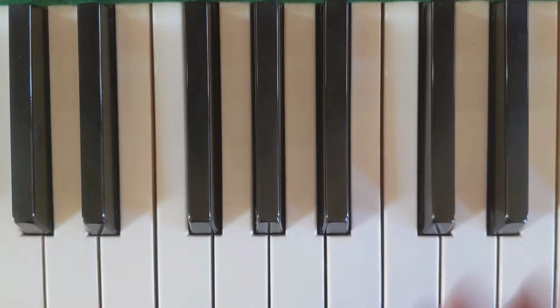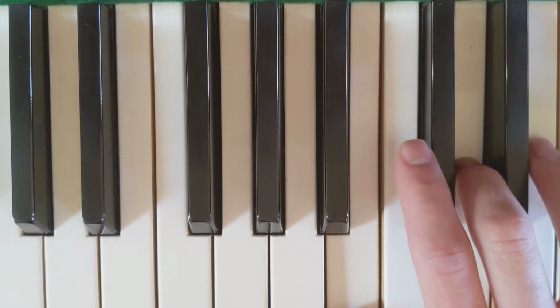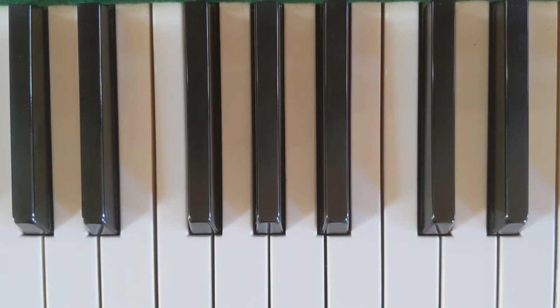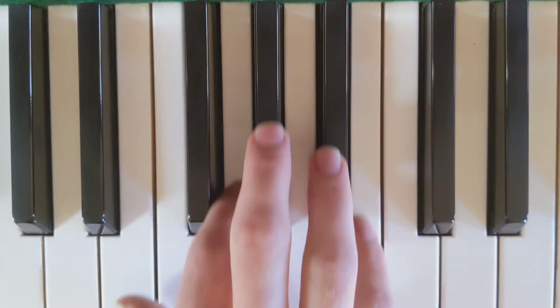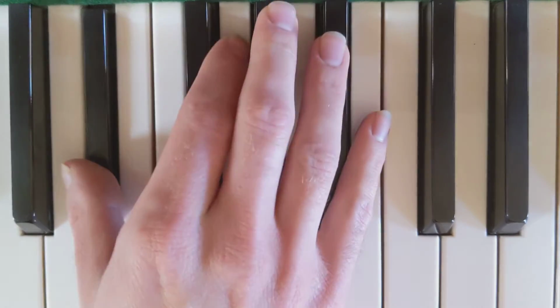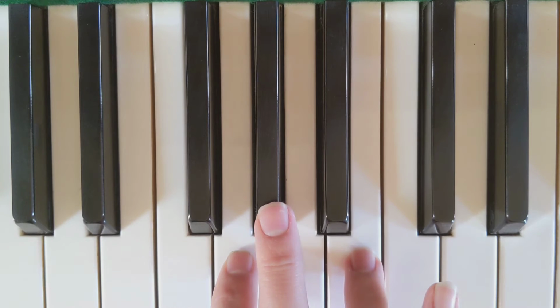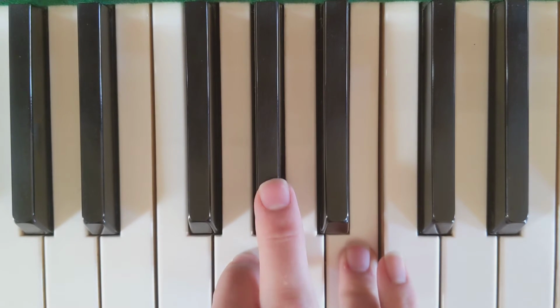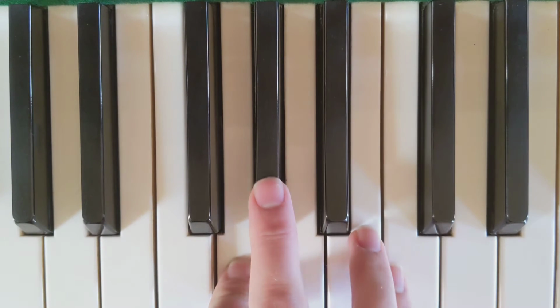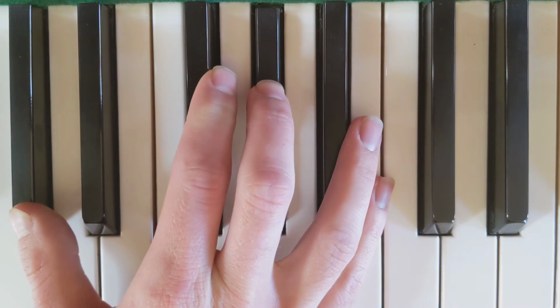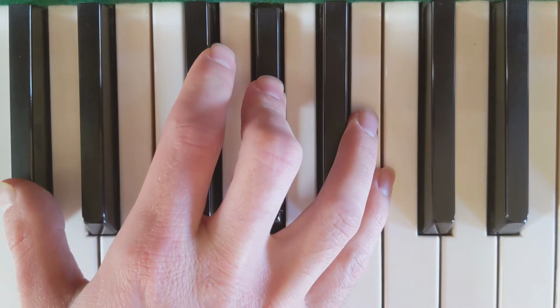So what do we have here? We got a... Hold on. I thought I was ready for this. So those are your notes for the new chord progression. You start with your B chord, then you go to your G chord, then you go to your A flat chord, and then you go to your D flat chord.